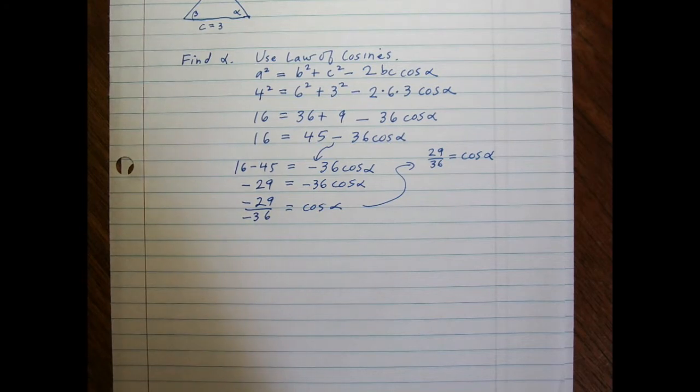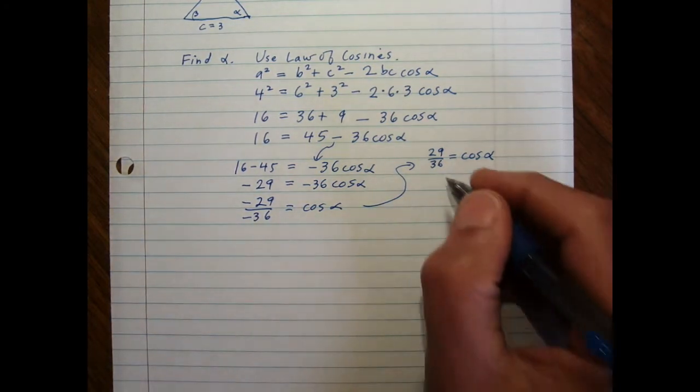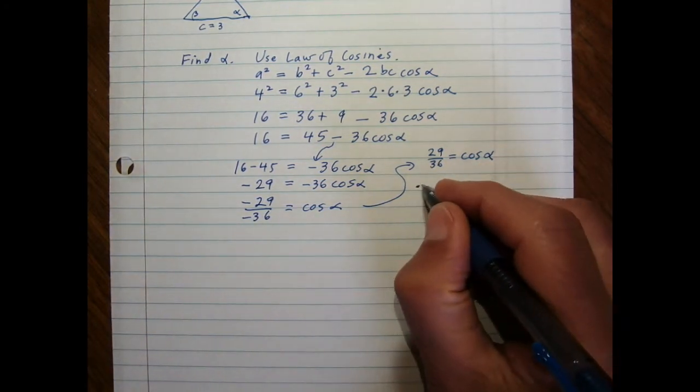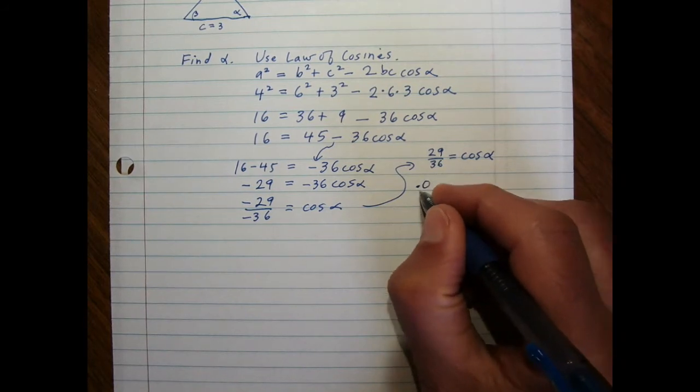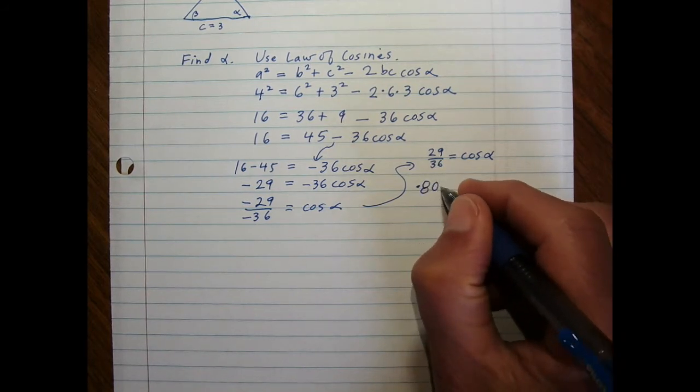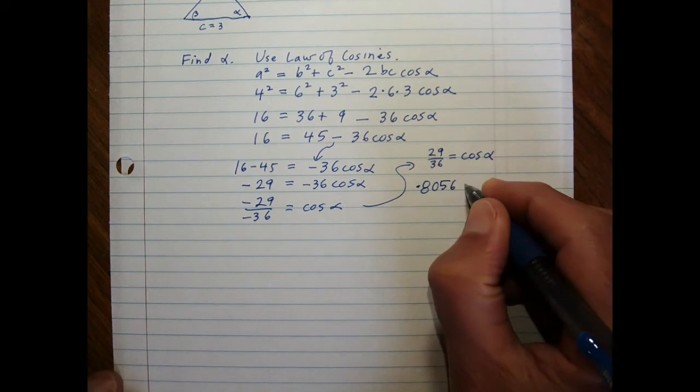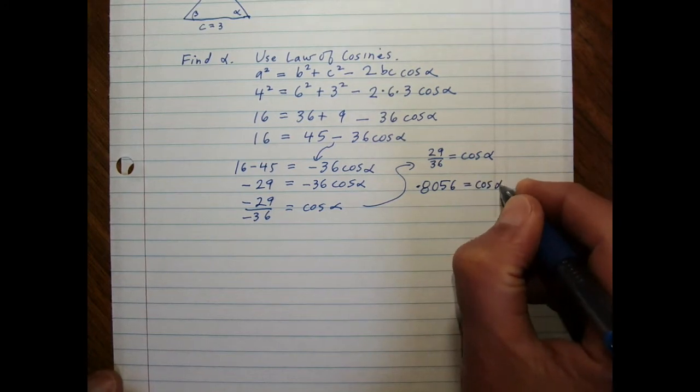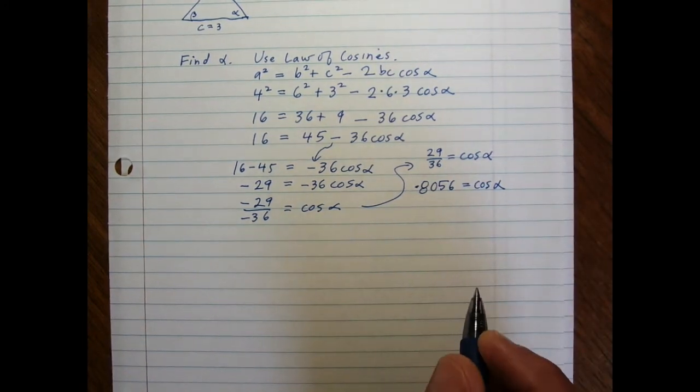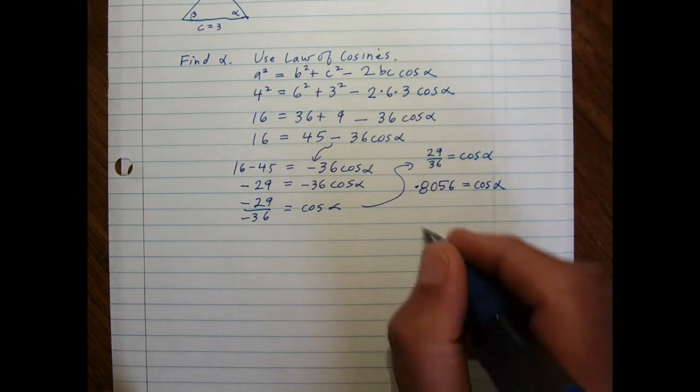And 29 over 36 is about 0.8056, rounded off to 4 places, and take inverse cosine.